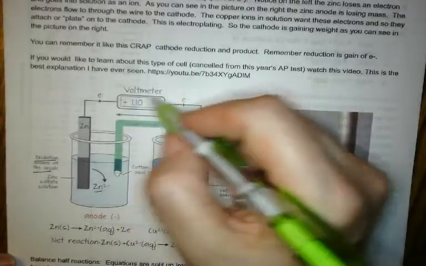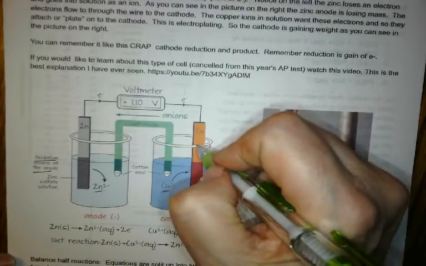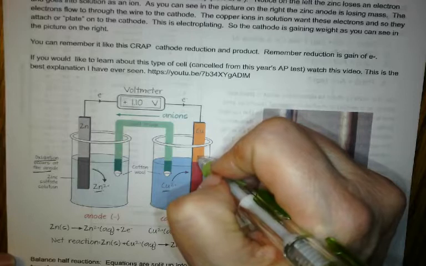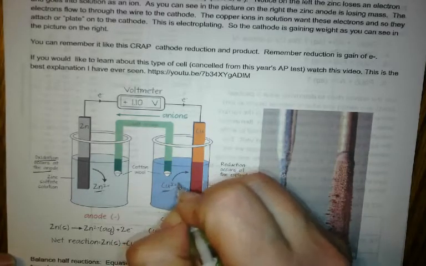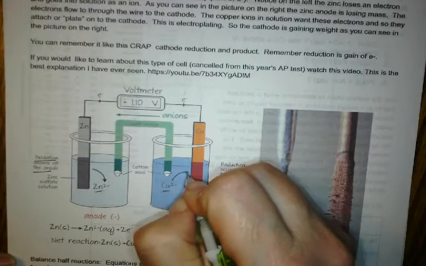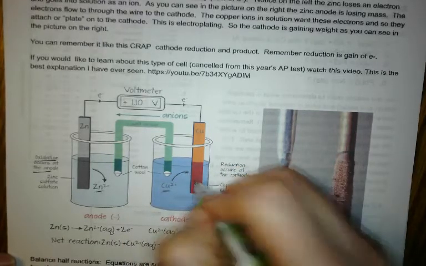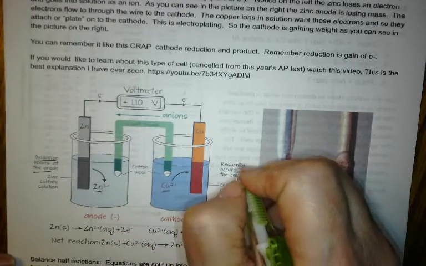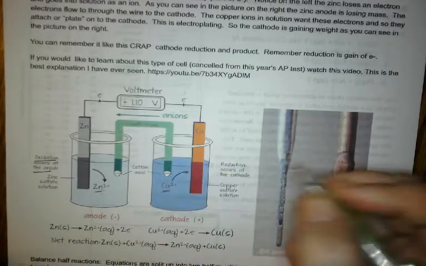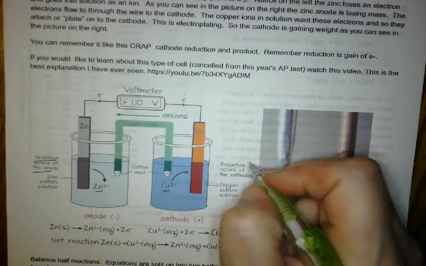And these electrons go through this wire, and then I have a bunch of electrons hanging out on this copper, but I have some copper ions, 2+. They want 2 electrons, so they plate on the copper, and that is reduction. It gains those electrons, okay, so we go from a 2+ to a 0. The number goes lower. It was reduced.